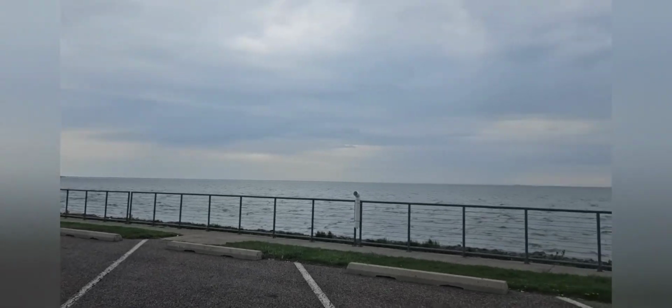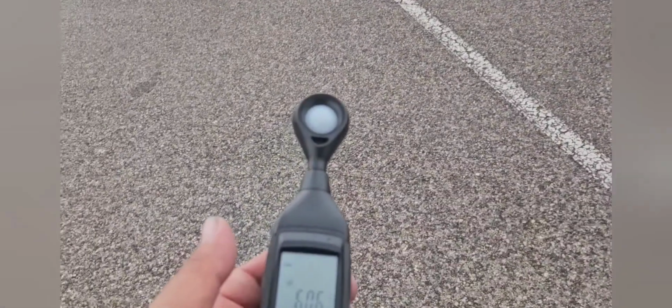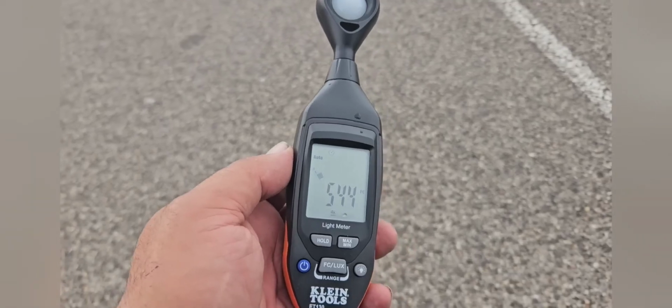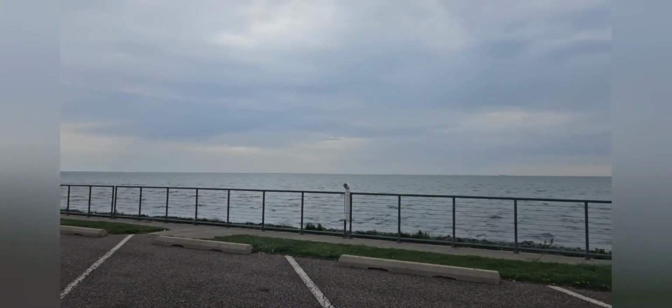So here I am on a cloudy day. I'm standing in daylight. There is no sunlight. There's no shadows anywhere. And it's still 600-foot candles. So I'm standing in an energy field that gives off light.